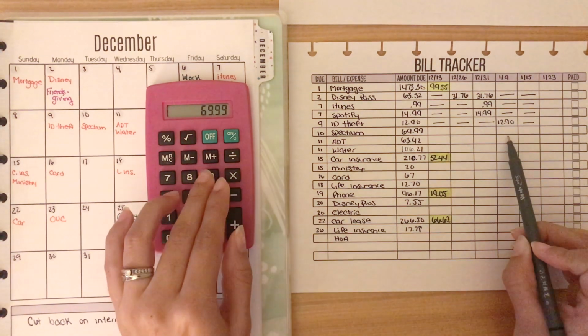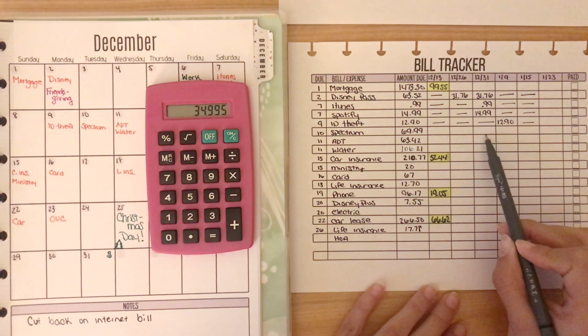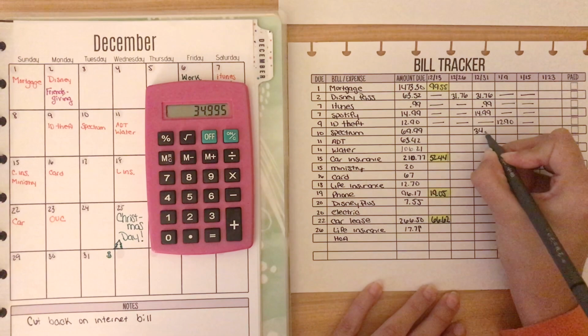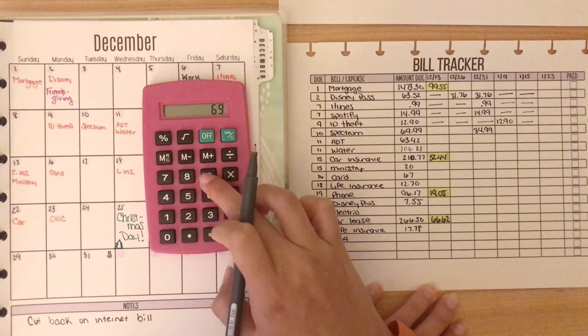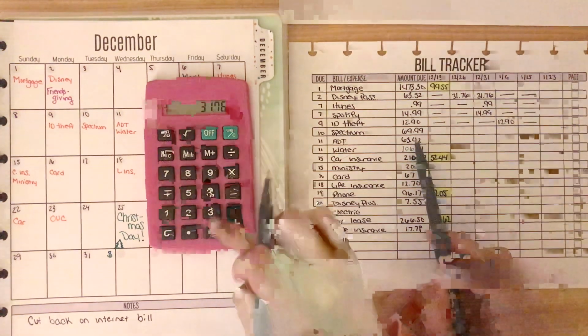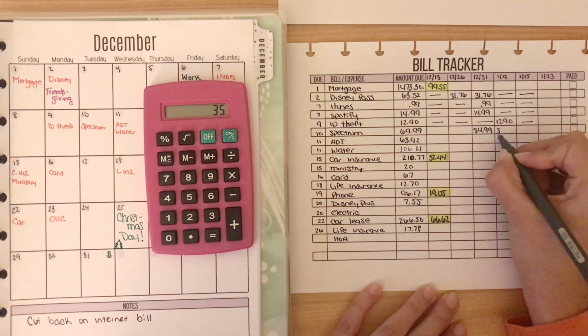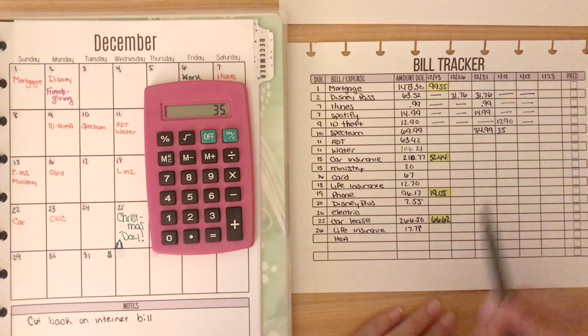So we're going to take the $69.99 and we're going to just divide that by 2. So for the first time, we can set aside $34.99, $69.99 minus $34.99. So $35 will be deducted on the 9th pay.